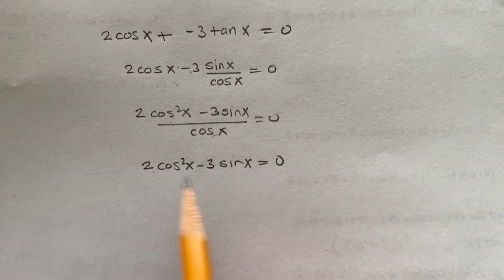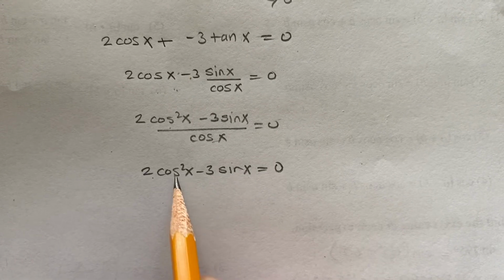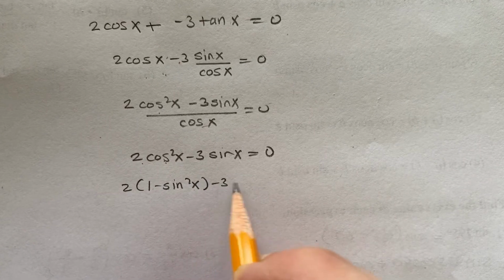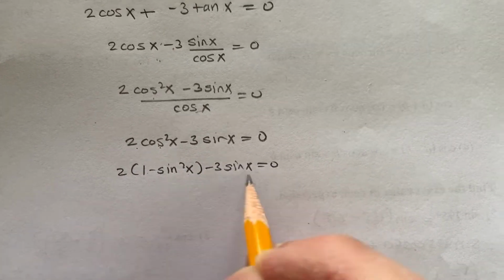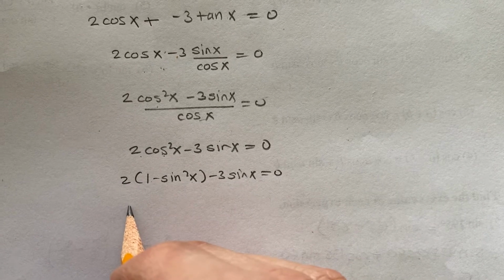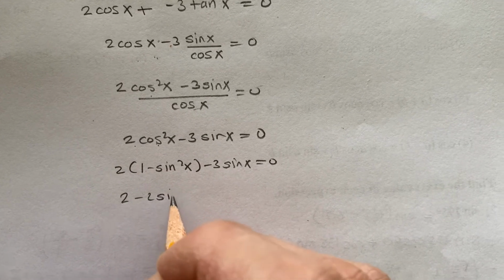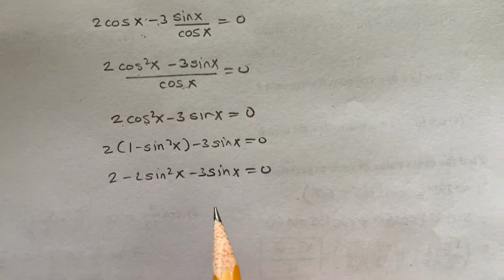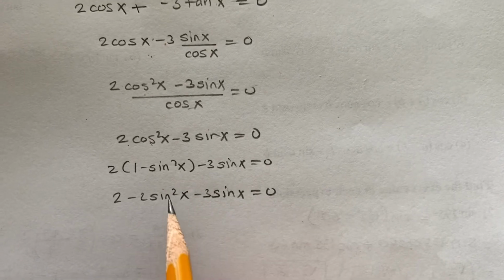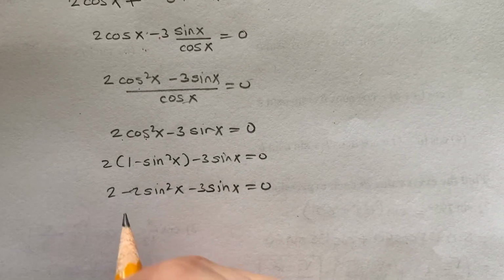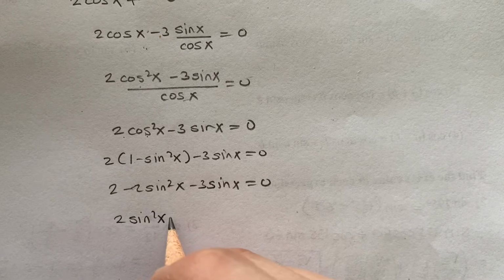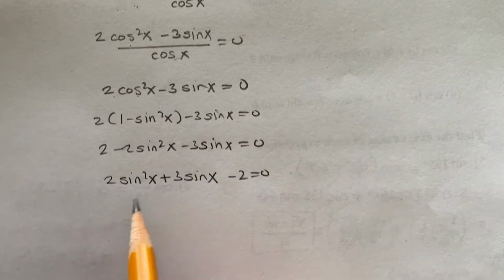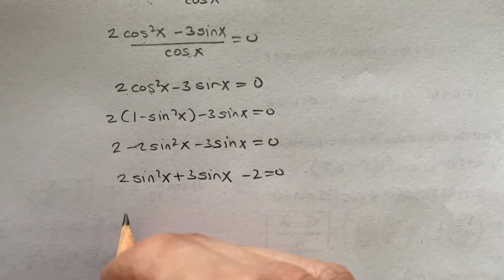Okay, so I want everything in terms of one trig function, right? Cosine squared x is 1 minus sine squared x. Be careful when you distribute over here. You're going to get 2 minus 2 sine squared x minus 3 sine x is equal to 0. And now, if you move all these terms over, I typically like to keep my squared term positive. I'm going to have 2 sine squared x plus 3 sine x minus 2 is equal to 0. It's a little bit easier to visualize how to factor this.